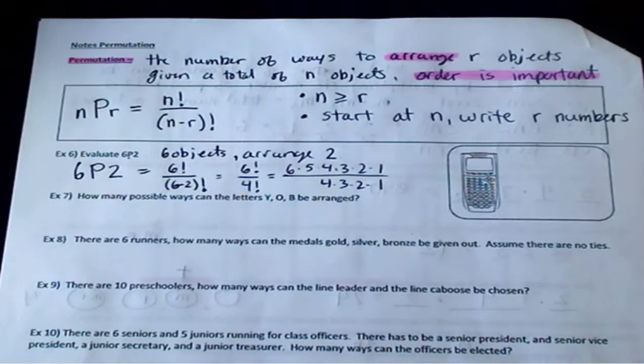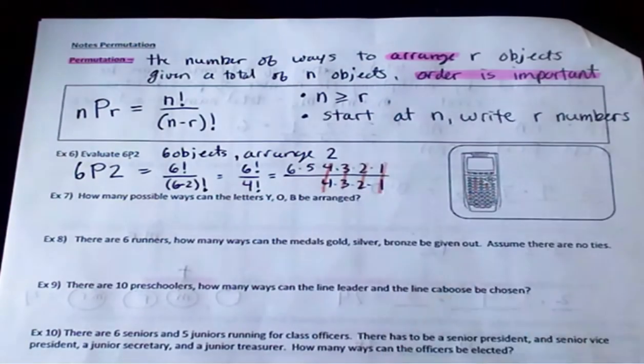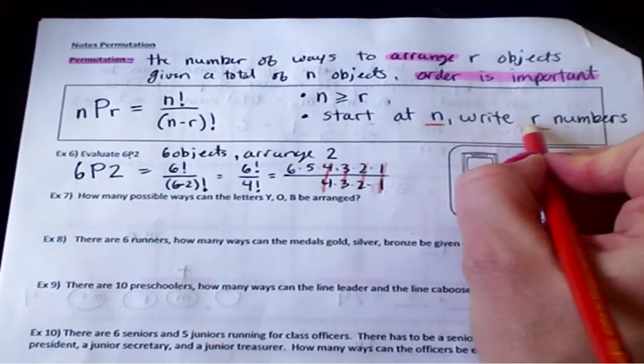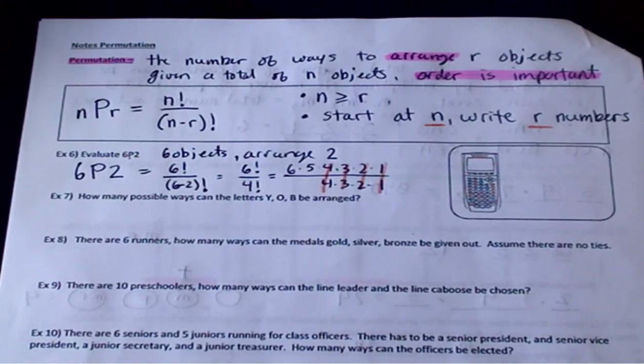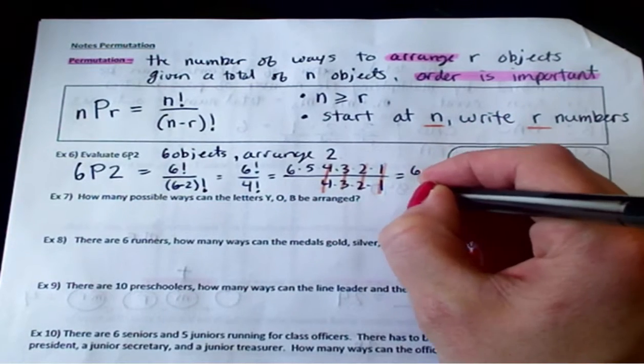And then I quickly see that the back half of this formula cancels out. That's why it says start at 6, write 2 numbers, 6, 5. That's it. That's what the whole formula simplifies to. Which is actually 30.